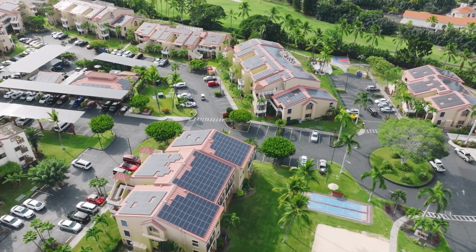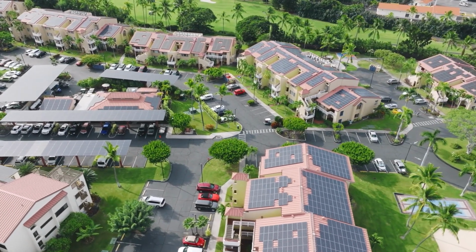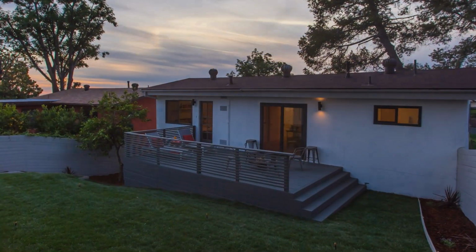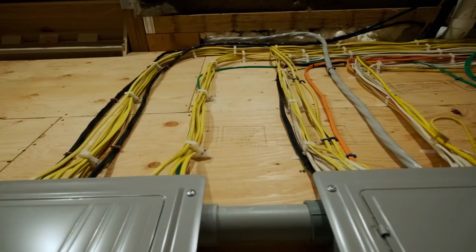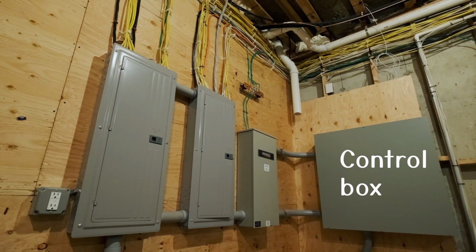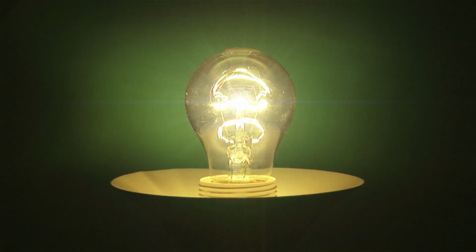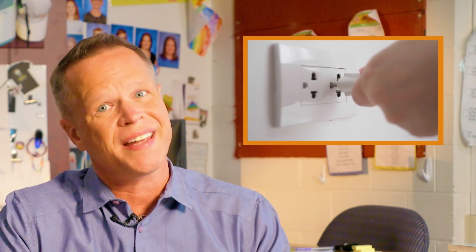When solar panels are on the roof of the house, that usually means they are generating power for the people who live there. So the solar panels generate direct current electricity and feed that electricity down wires to the control box. The control box converts the direct current electricity into alternating current electricity. Alternating current is what we need to power the devices and appliances in our homes: TVs, refrigerators, video game systems, and all of the electrical devices we plug into our outlets are designed to run on alternating current.